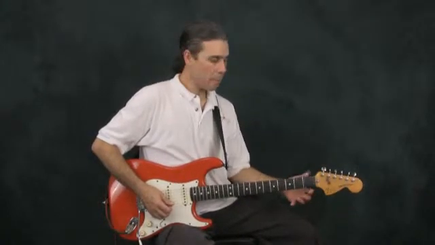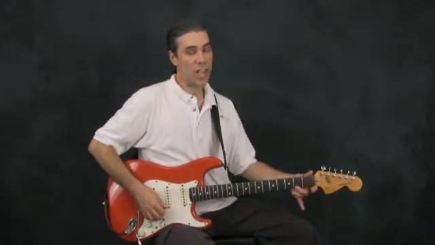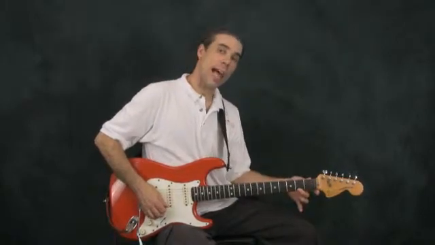So, this is where the term enharmonic comes from. F sharp is the same note as G flat. We simply use a different name for it. It's F sharp or G flat depending on the musical context, depending on the song. We'll get into details about that later on.